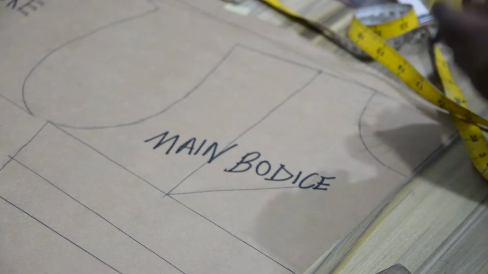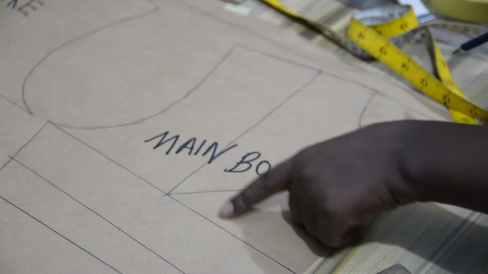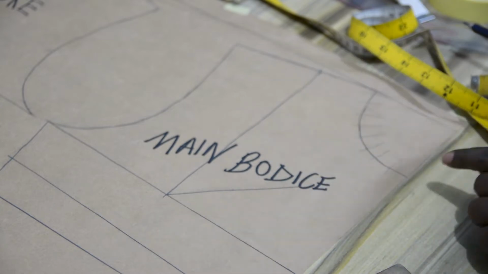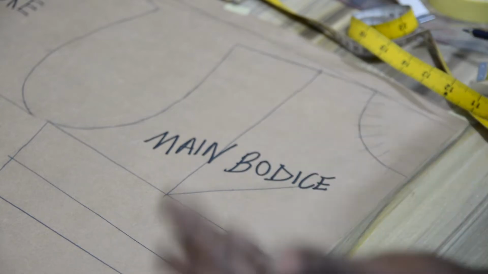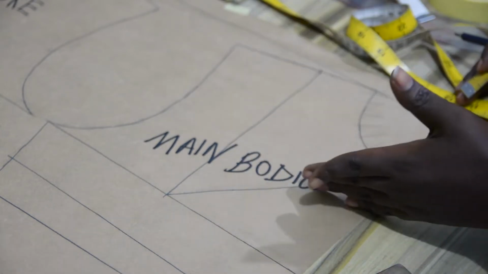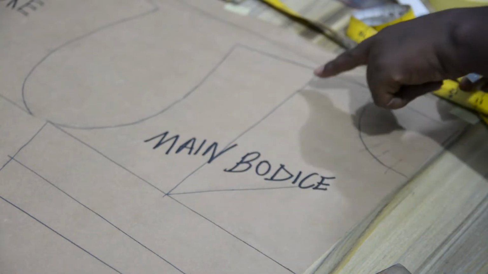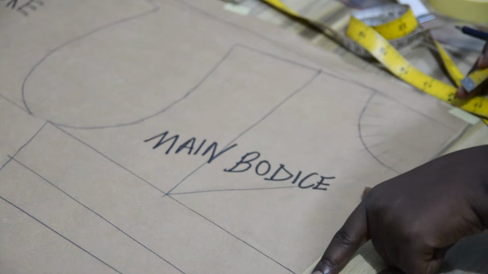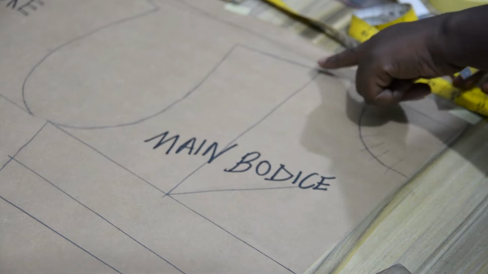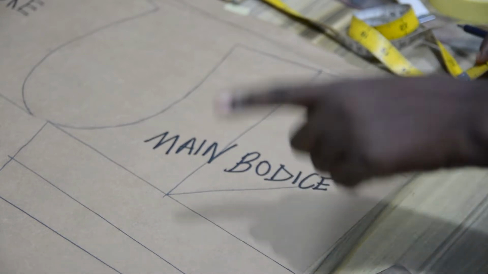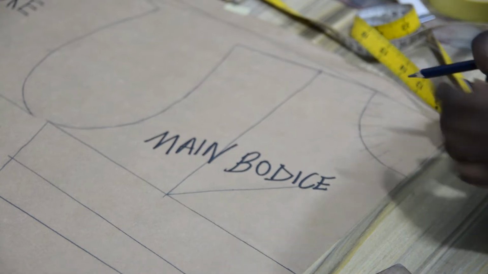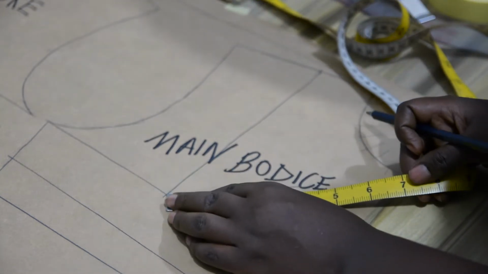But this has to do with how deep I want my scoop neckline to be. If I want it very deep, I will use 1 inch. If I don't want it to be as deep as that, I will increase the number. So the higher the number, the less deep the neckline. Which means if the number I measured here is high, the neckline will not be too deep. But if I measured a very small value here, the neckline will be very deep. So that is the difference.